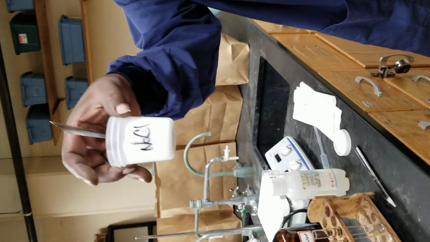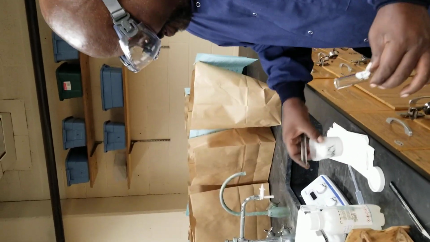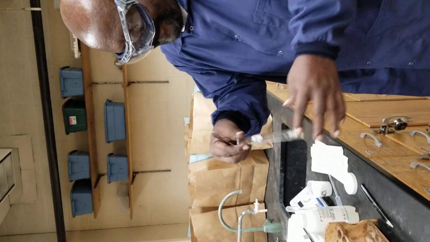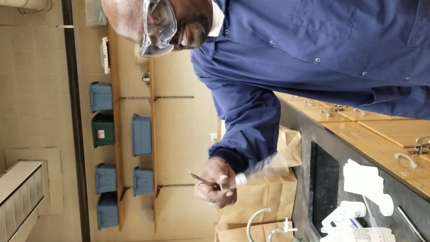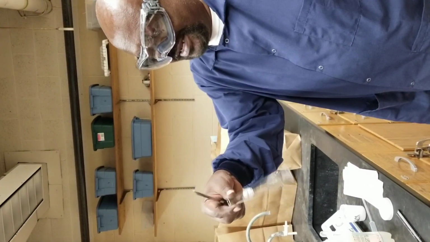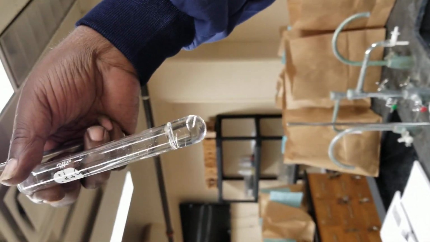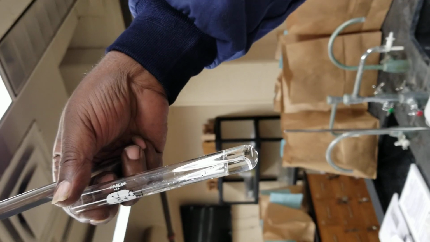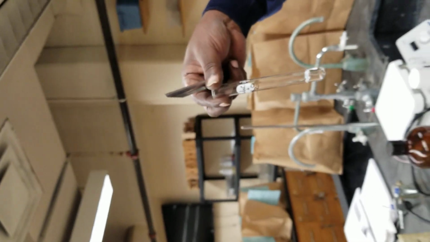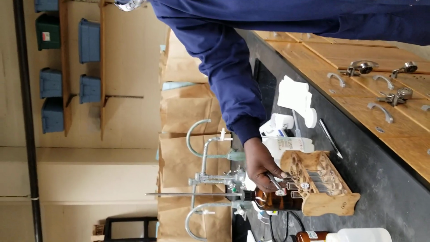Make sure I'm doing the right thing here. Of course, we know what the result is here. Complete solubility. We look underneath there. There's nothing sitting in the bottom. But we knew what would happen in this case anyway. Right, moving along.